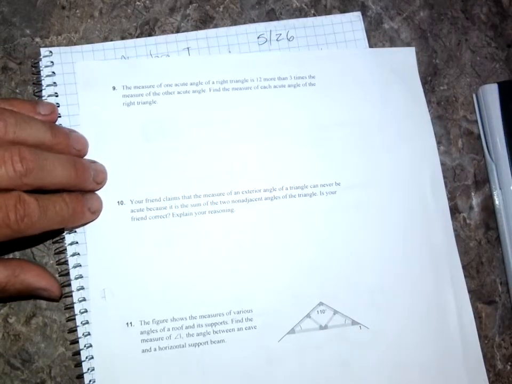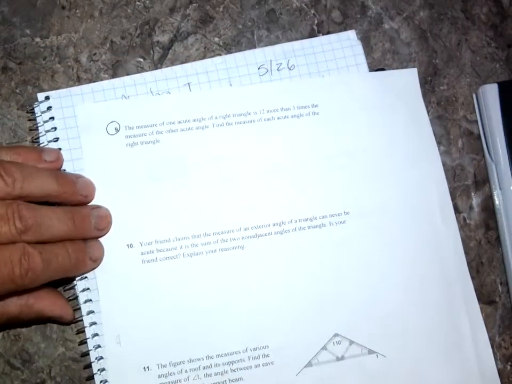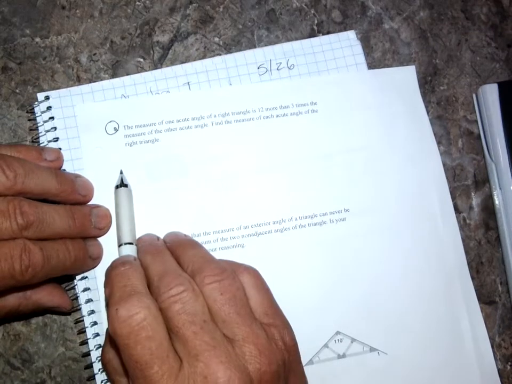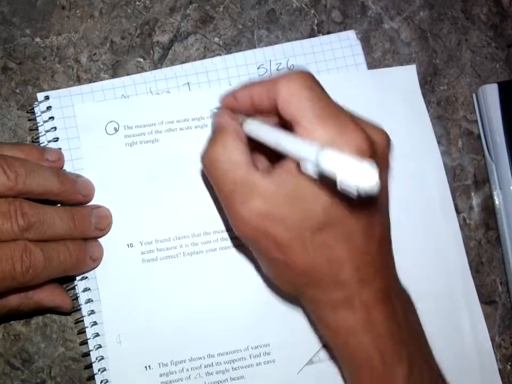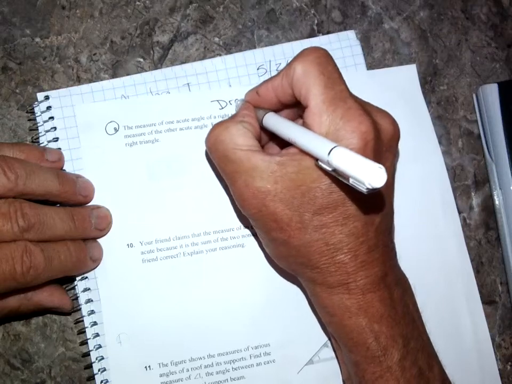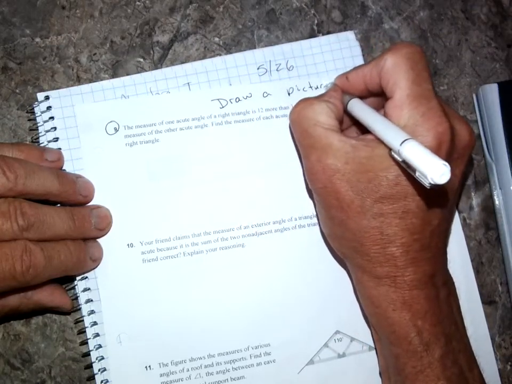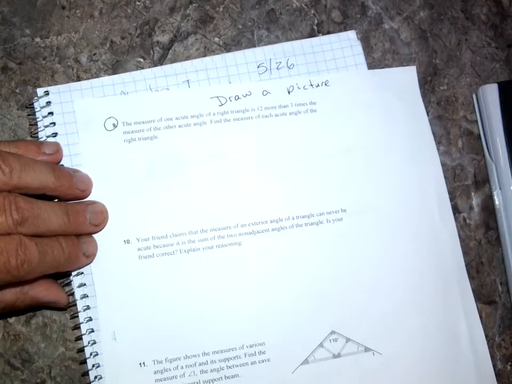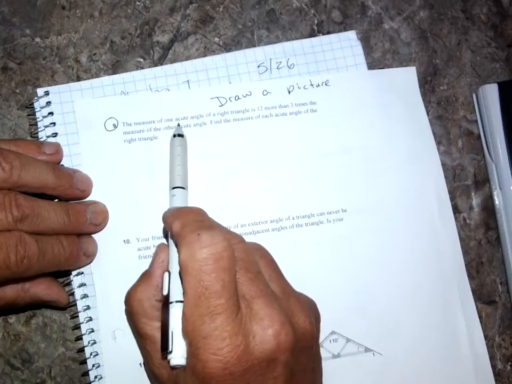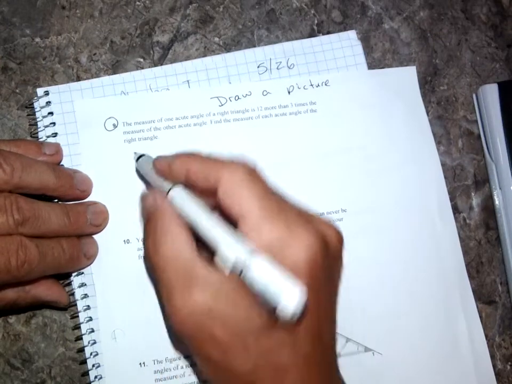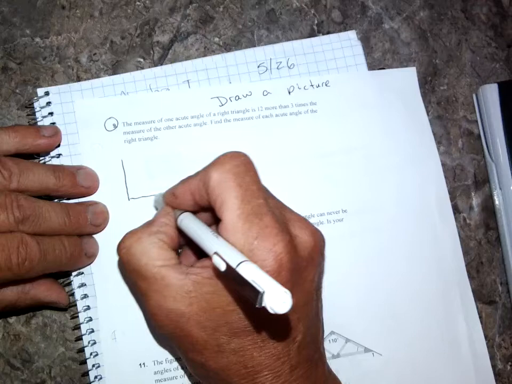So let's do number 9, words. Words are tough, but we can do this. Always, when you see a story problem, always draw a picture if you can. It's going to make it so much easier. I don't mind story problems if I can draw a picture. So the measure of one acute angle of a right triangle. Right triangle. Okay, I'm going to start right there.